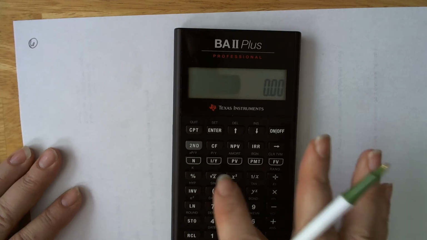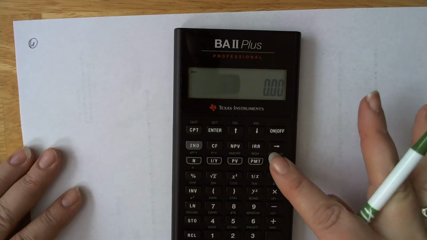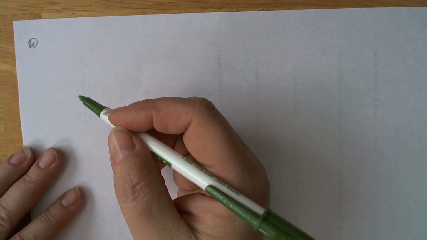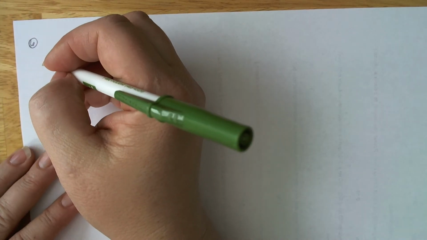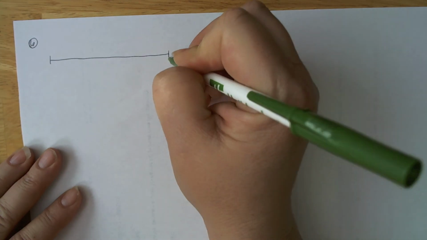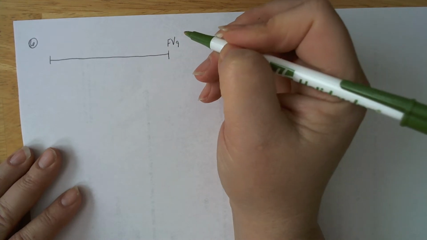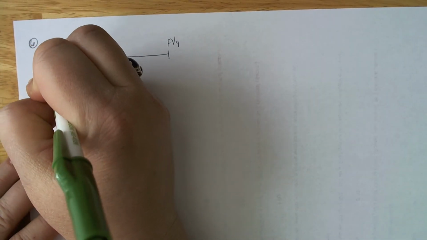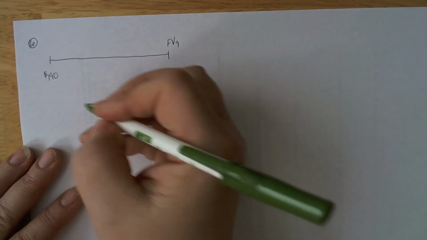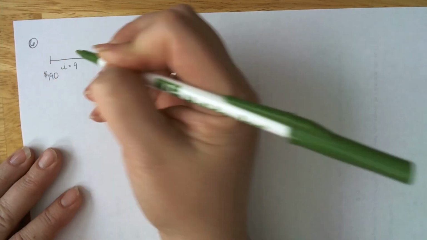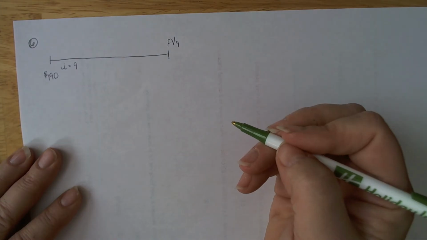Okay, now again, obsessively clear my calculator. Okay, so in problem 6, it says how much would be your savings in 9 years after depositing $190 today if the bank pays 9% interest per year.